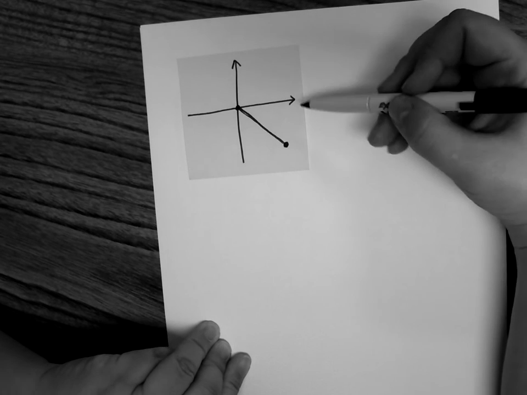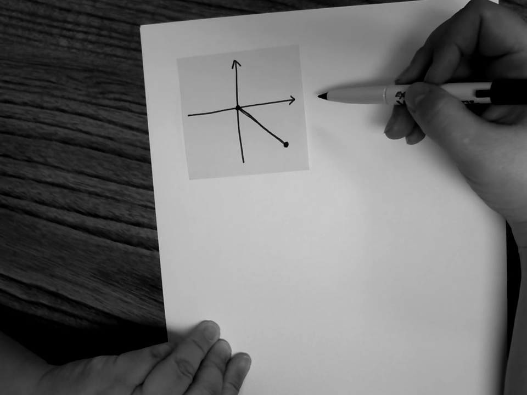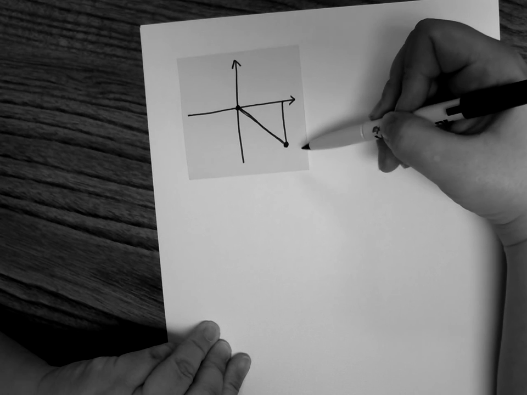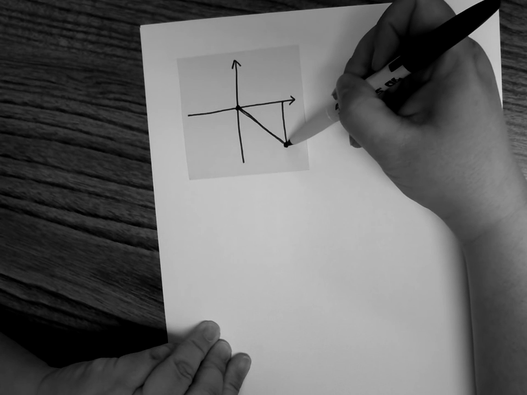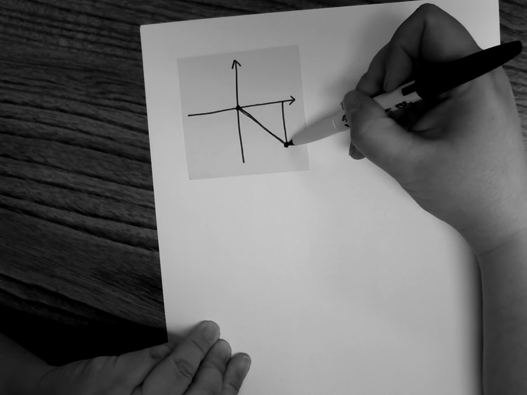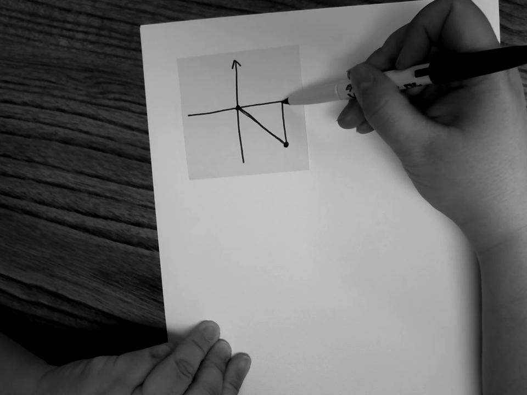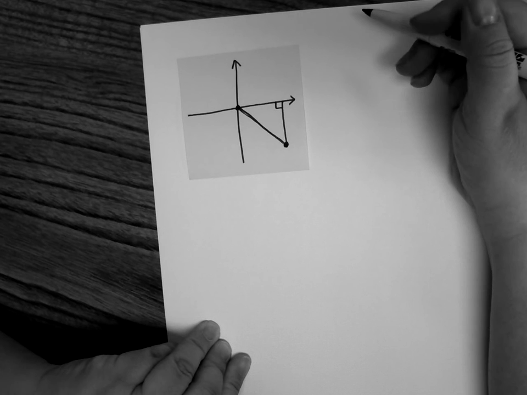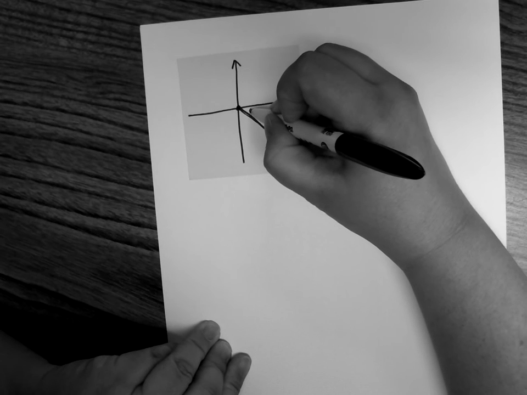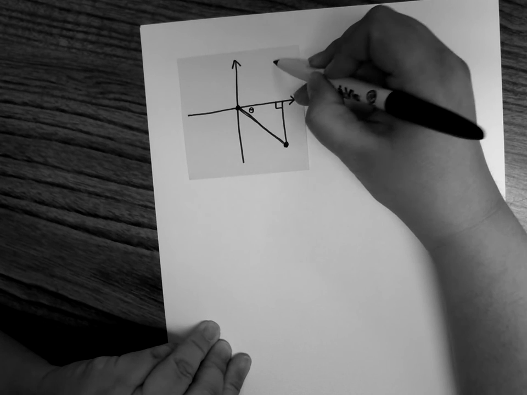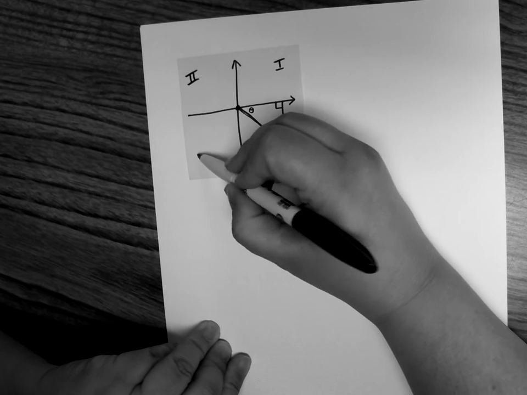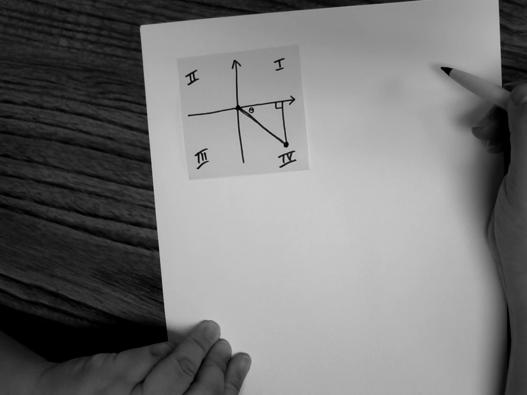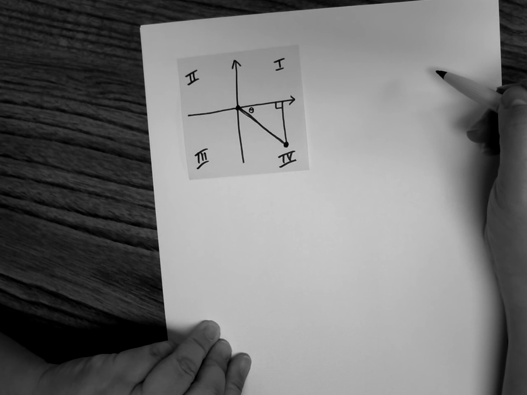So the next thing you do is you finish the triangle, and make sure that when you complete the triangle, you do that by going back to the x-axis from that point you just finished at. In other words, you drew from the origin out to this point, and then go from that point back to the x-axis, not to the y-axis. And that's the right angle. So here's my triangle. Now in this little picture, this is theta. And I should have mentioned, here are your quadrants, of course. Okay, theta is always the angle that is closest to the origin.